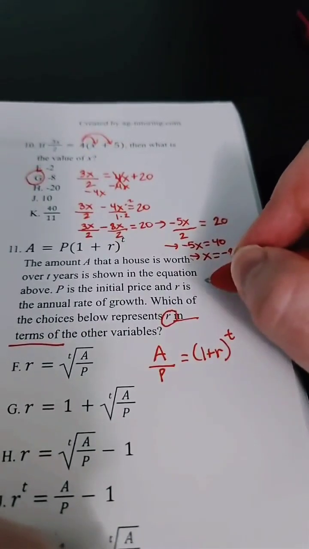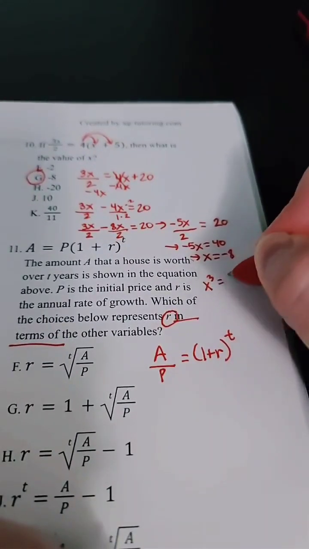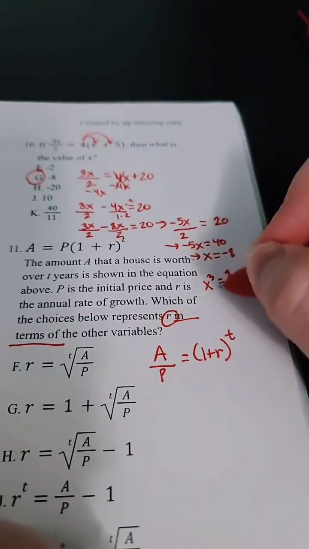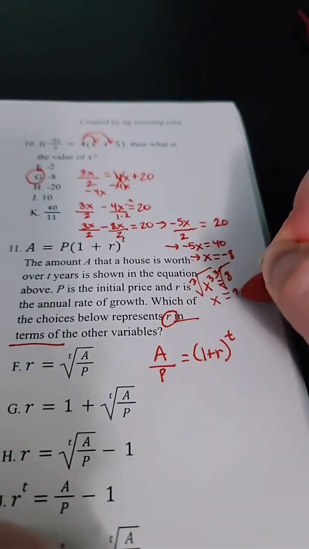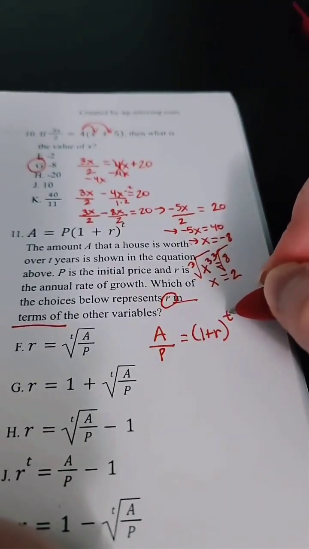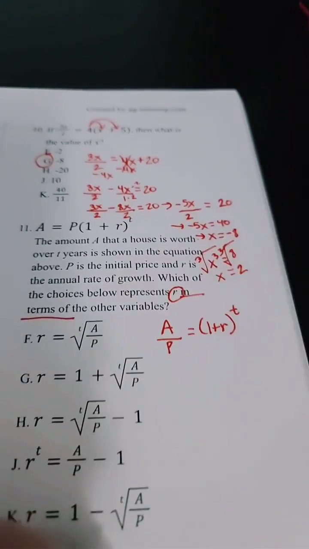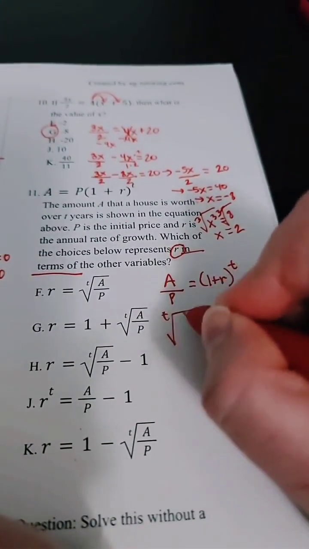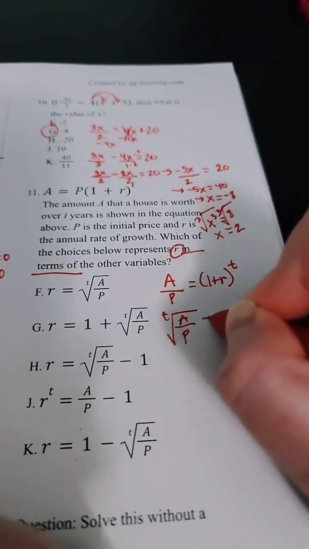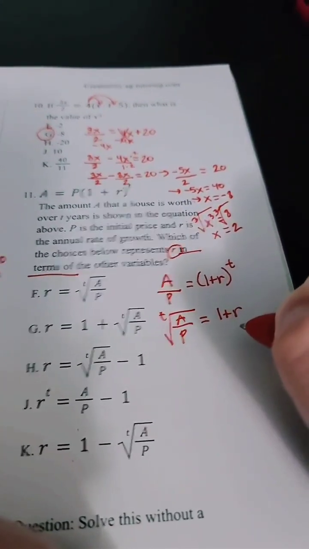Just like if you had x cubed equals 8, to get x by itself, you would take the cube root of each side, and you would get that x is equal to 2. It's the same type of concept, except we don't know that that's a 3, it's a T in this case. So it would be the T root of A over P is equal to 1 plus R.